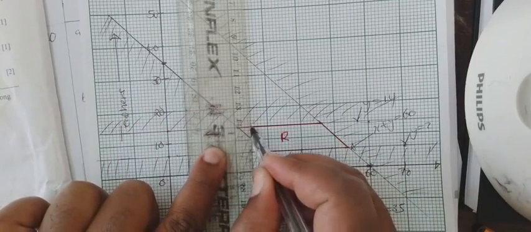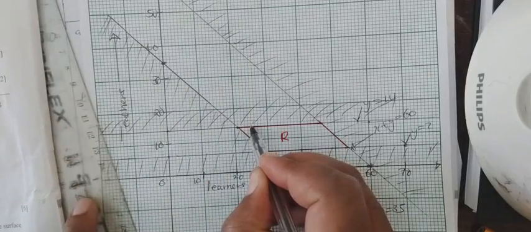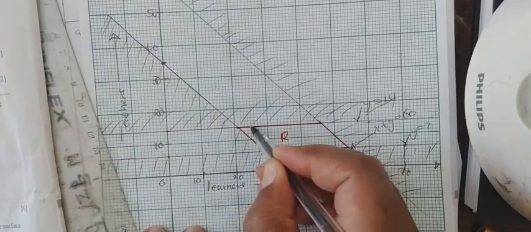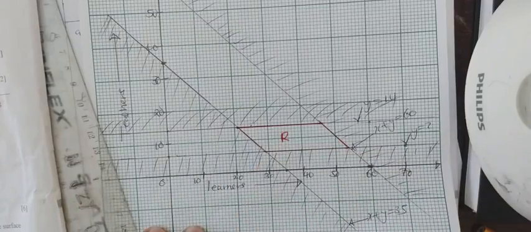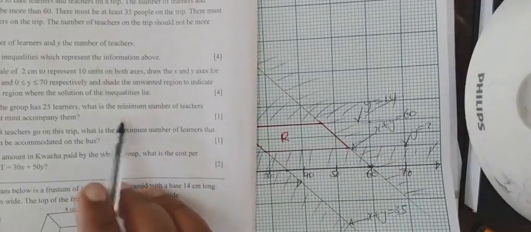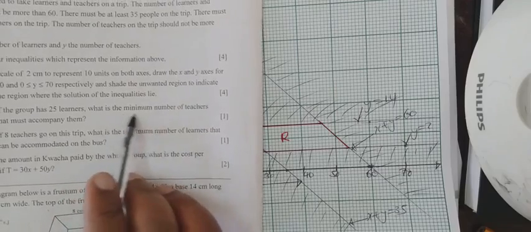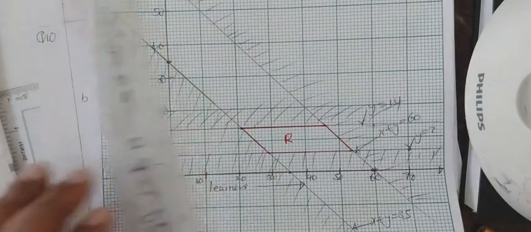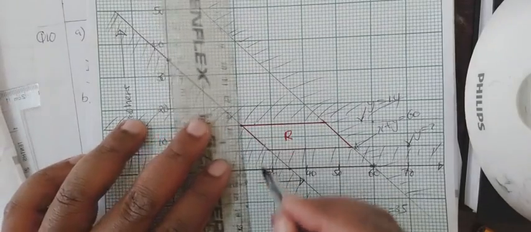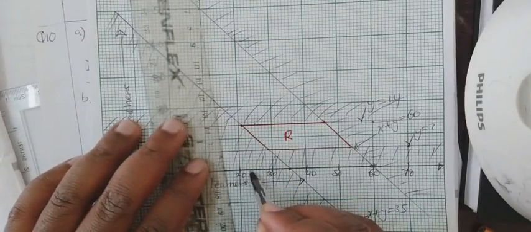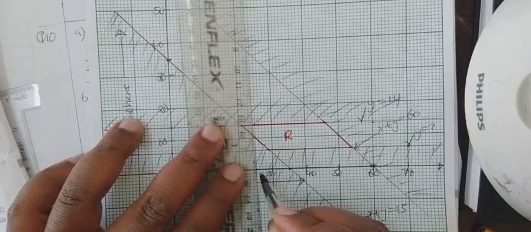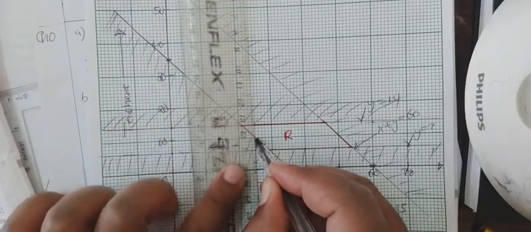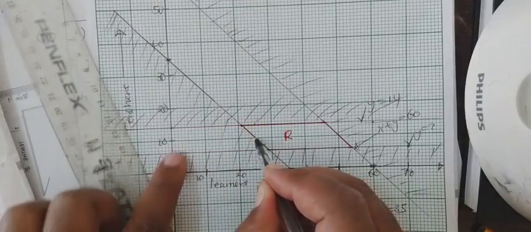Maximum is this one. Okay, so take note here. We are not talking about maximum but minimum number of teachers. Okay? So when we go to 25, 1, 2, 3, 4, 5 here, the minimum will be this one. The minimum will be 10 when you check here.